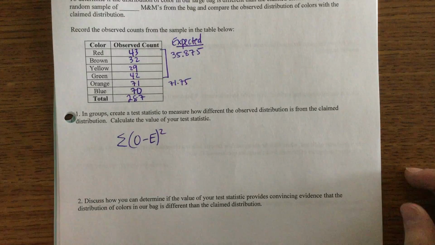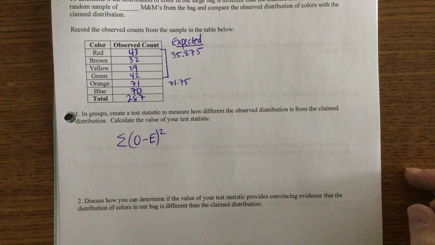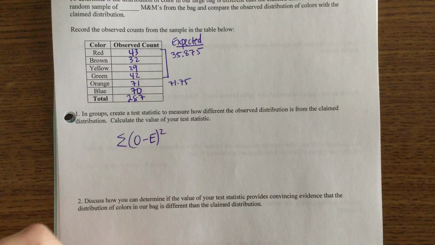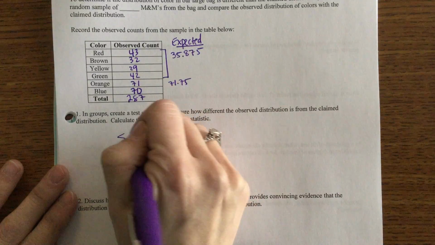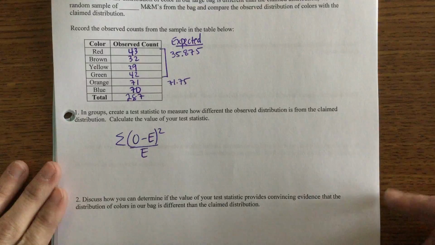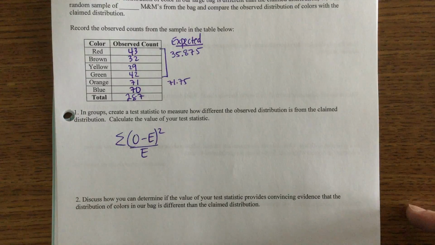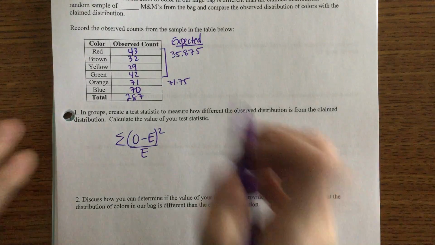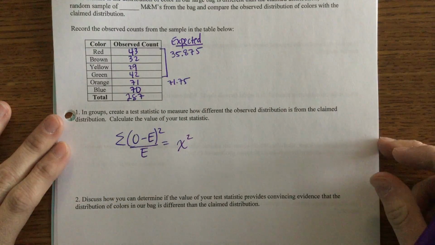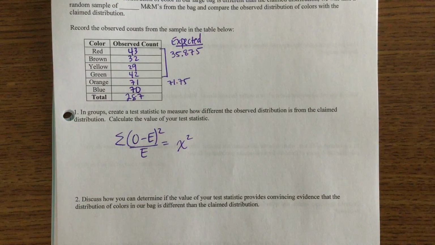Okay. But then what we need to also consider is that some of these categories are more frequent. Like orange and blue are more frequent, so their difference should count for more because it's a bigger category. So then what you do is you divide by the expected value. So this is actually the test statistic. Doesn't it kind of make sense? Okay. This is called chi-square. Chi-square, not shy, not chi. Chi-square.